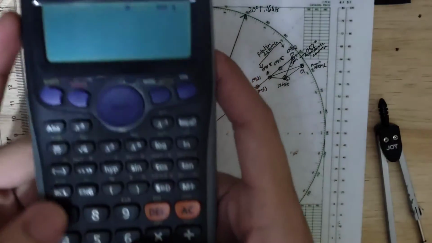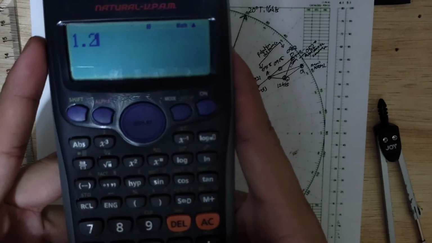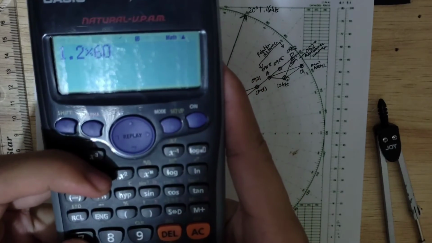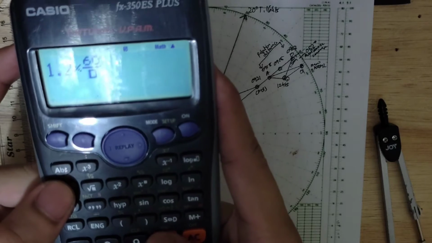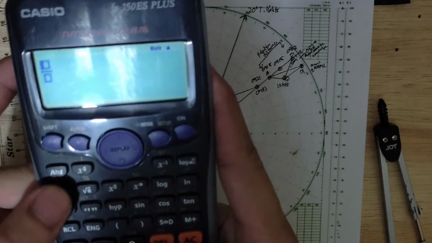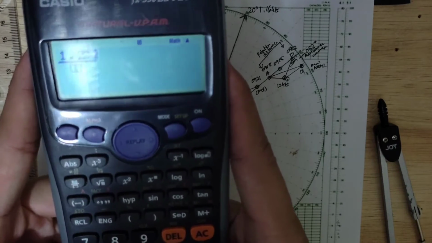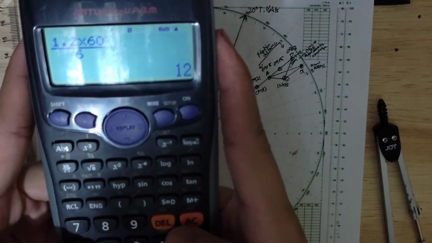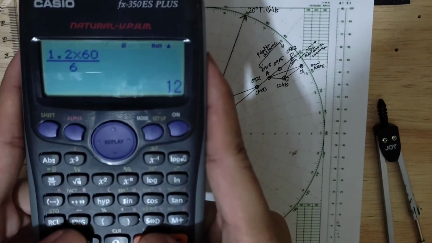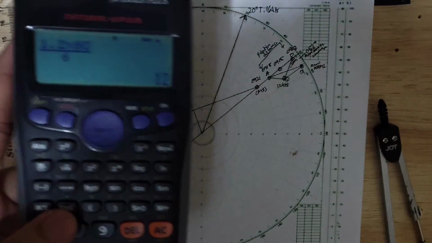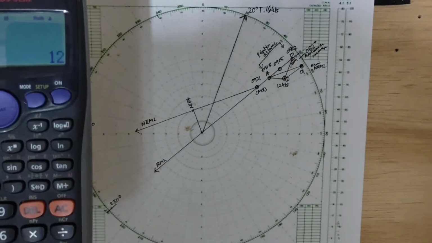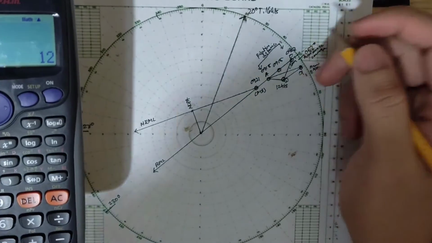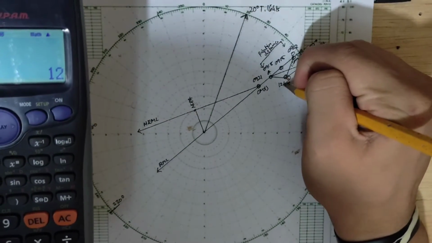So the distance is 1.2, then times 60, then over the plotting time interval, which is 6 minutes, so equals 12 knots. So the speed of the true target is 12 knots.